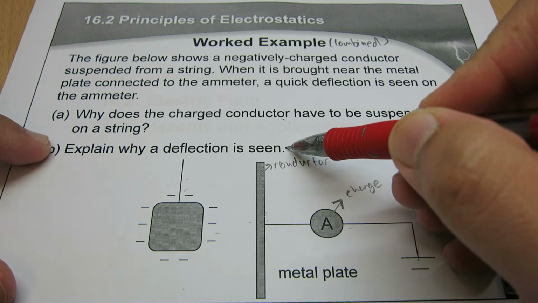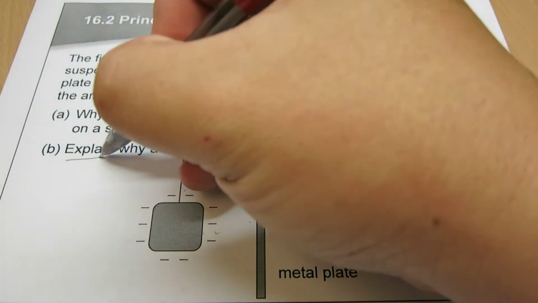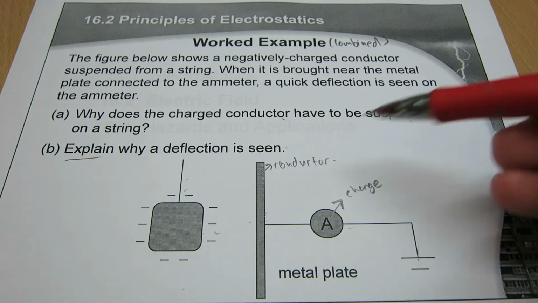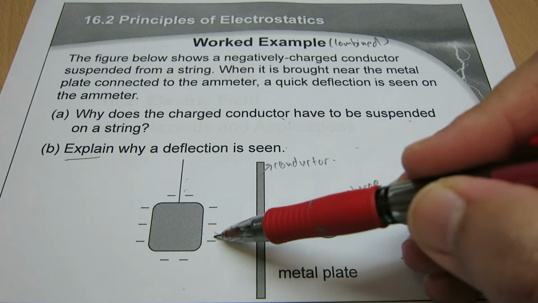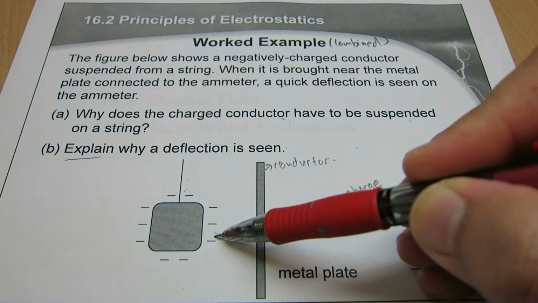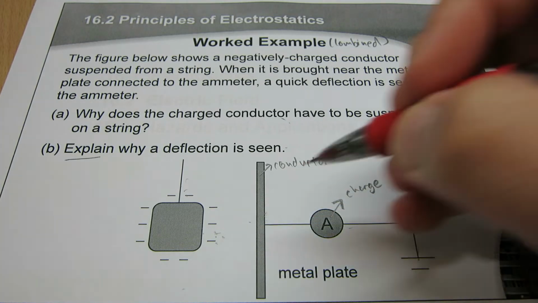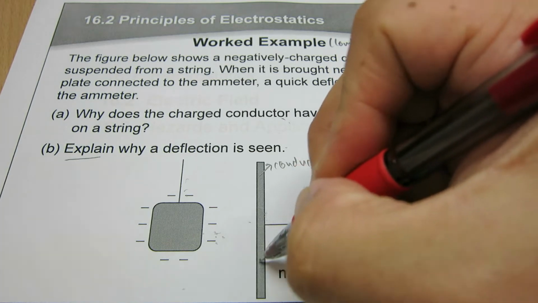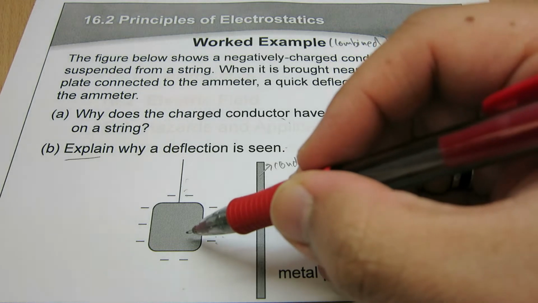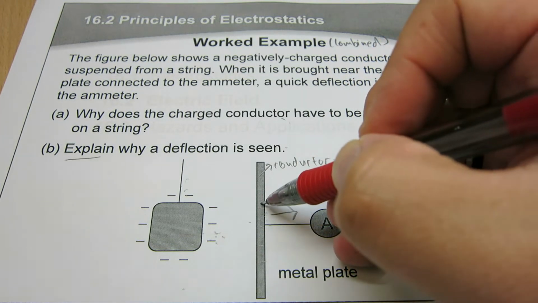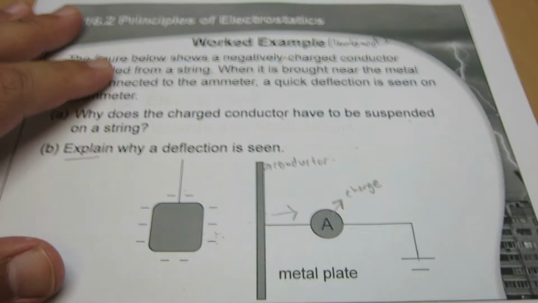And why is a deflection seen? I just need you to remember this is an explain question, and for explain questions, I already mentioned many times, it is only either like charges repel or unlike charges attract. So in this case, which option would you choose? Like charges or unlike charges? You should mention like charges, because remember, only electrons or negative charges will move away in the direction here. So like charges repel and the electrons are repelled from the conductor down to earth. That's why a deflection is seen here.